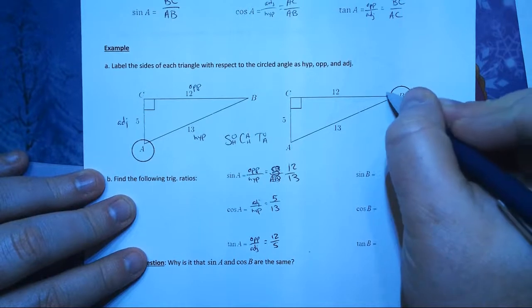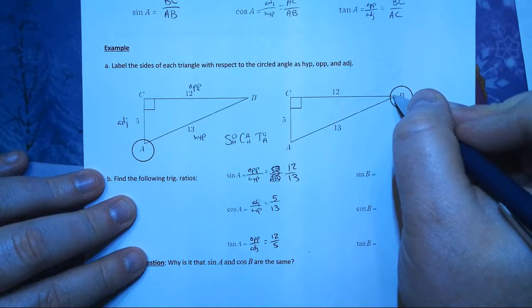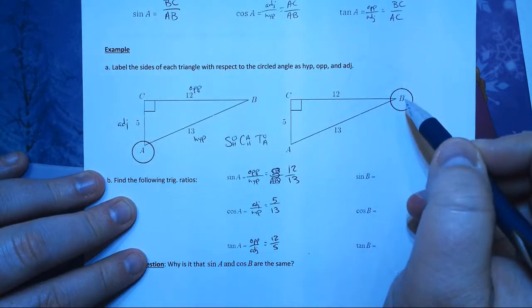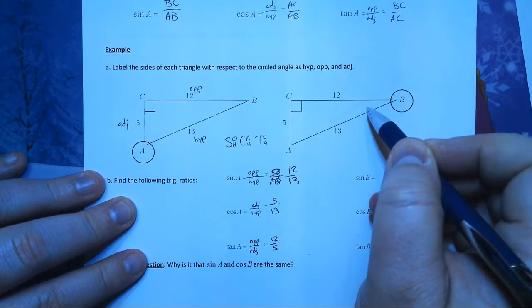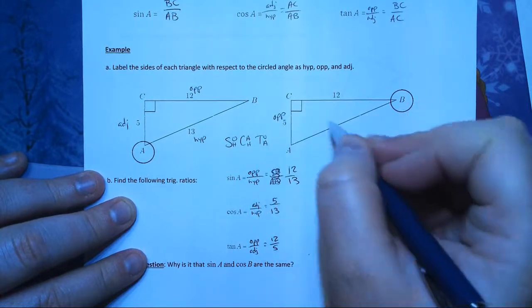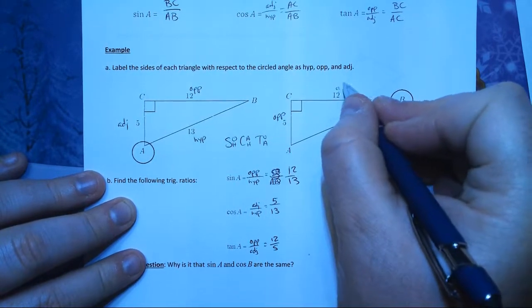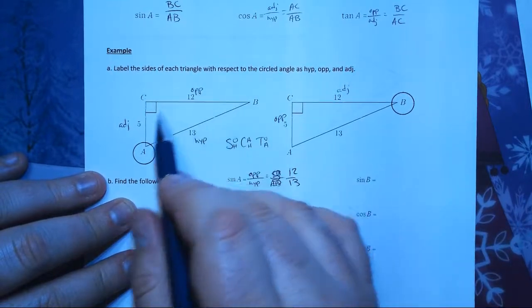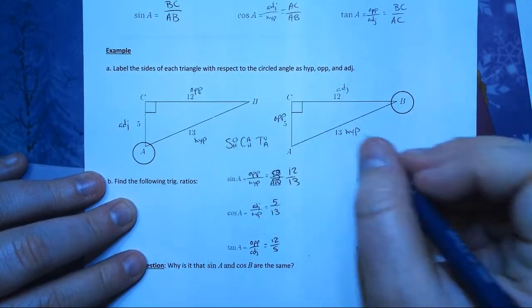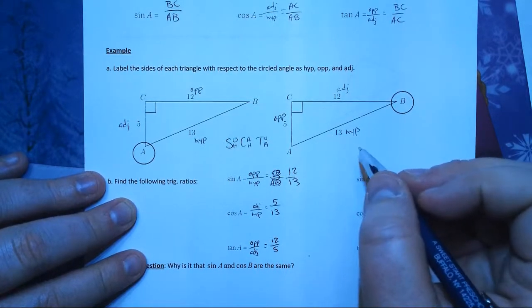Here's our reference angle. Now when we label, notice that before, when angle A was here, this side was opposite. But if we talk about the reference angle from B, now this side, AC, becomes the opposite, and then the adjacent is the 12. So notice what happened here. And the hypotenuse is still the same side, because it's always in relation to the 90-degree angle, which doesn't change.